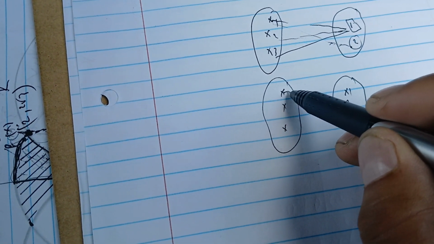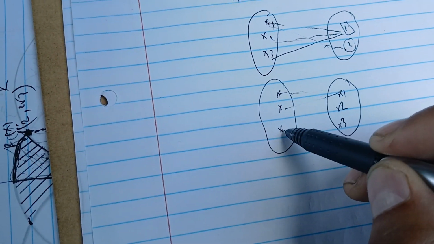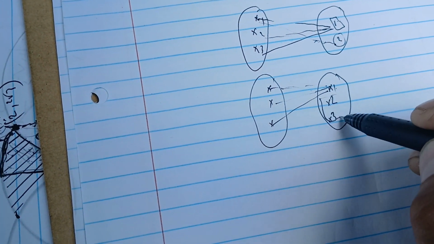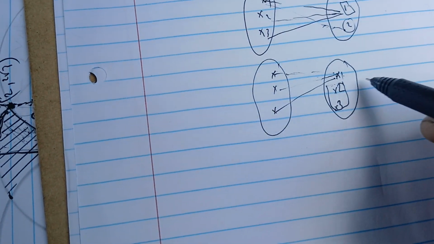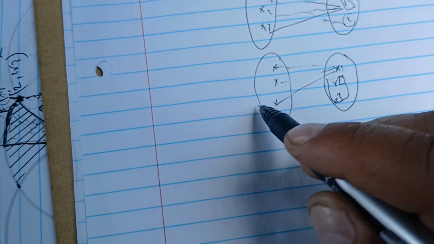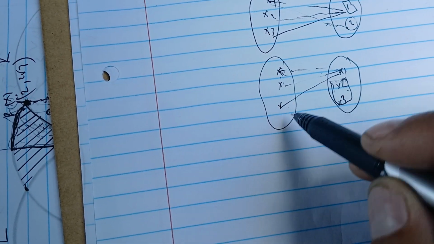Assume this kid hits this window, this one hits this window too, and this one hits the same window. So these windows didn't get hit by these kids. In this case, we say that f is a function, but it's not surjective. This one didn't get hit by any of the elements here.